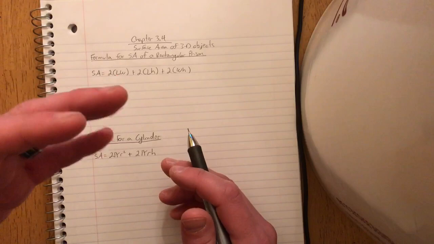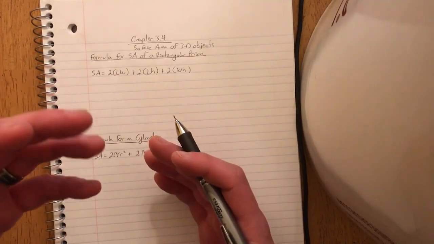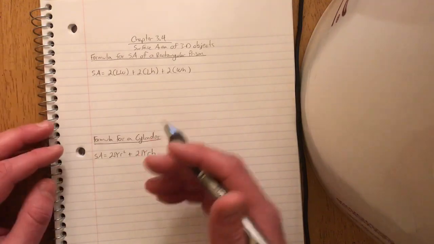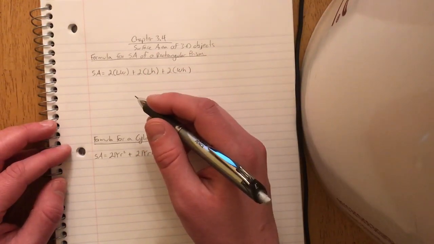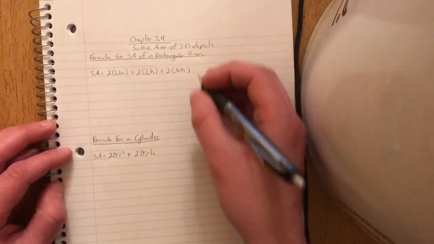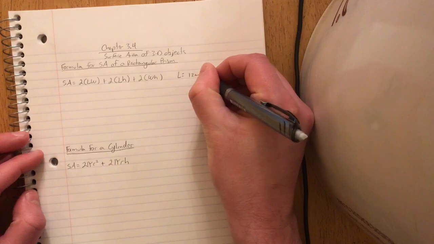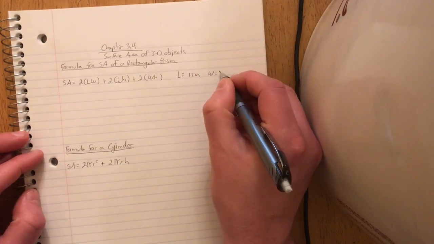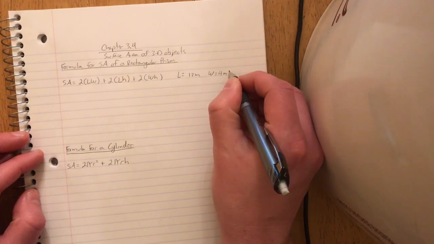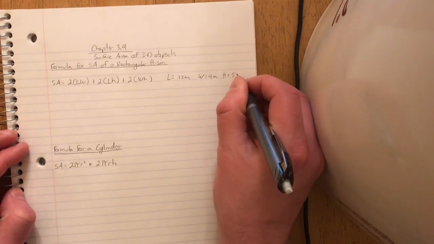But we're going to go through the process of determining how to figure out exactly what that area is for that first one. So you can see there for that 1A, it says determine the surface area of the rectangular prism. You'll see that you have a length of 12 meters. You have a width of 4 meters. And you also have a height of 5 meters.